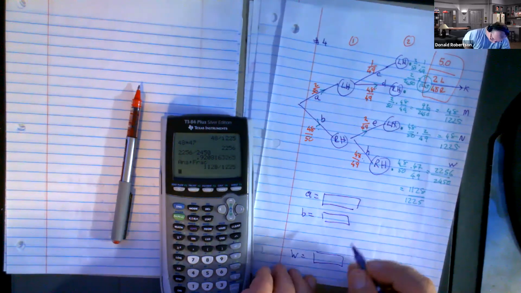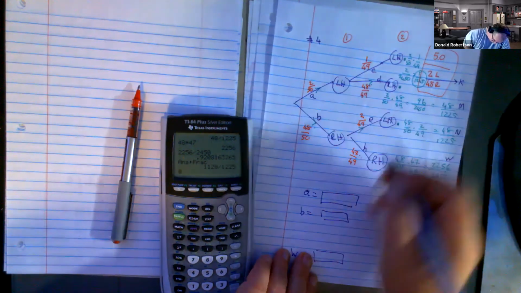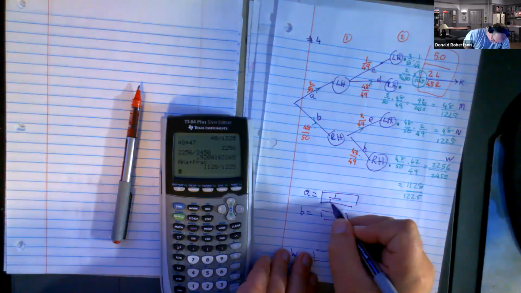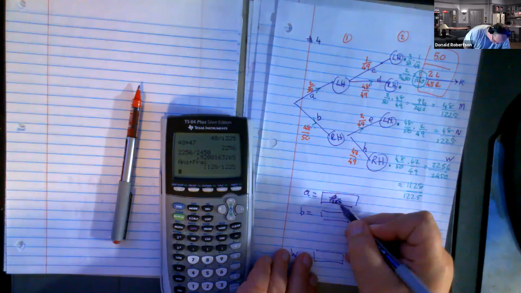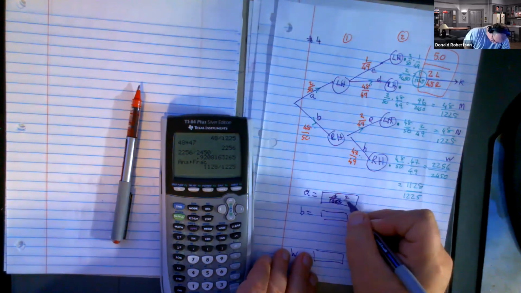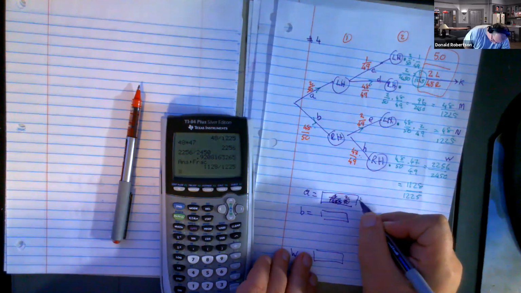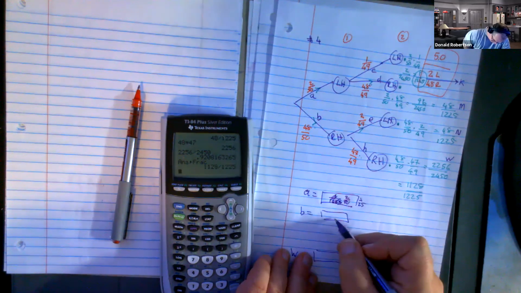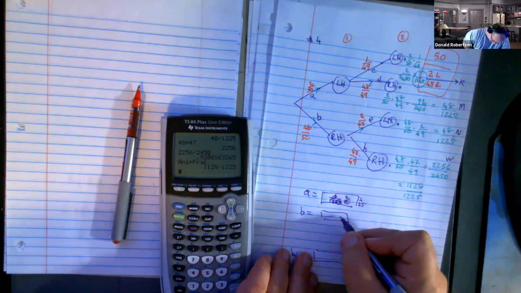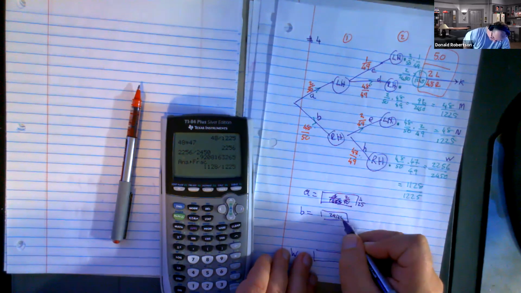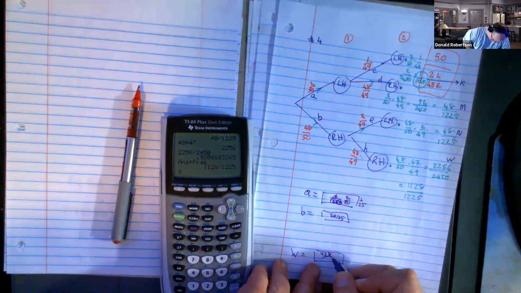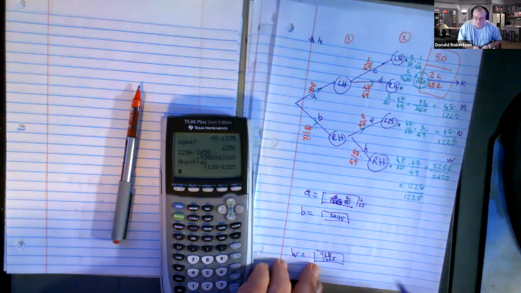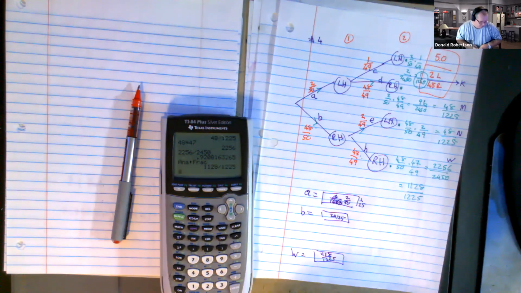And you essentially type in the fraction. A is 2/50, which I've now decided should be 1/25. And this guy here should be 24/25 if you simplify it. And this last one is 1128 out of 1225. And that's essentially how you would do that question.